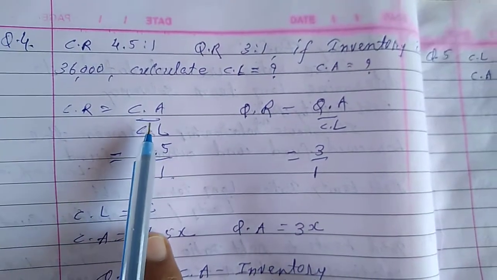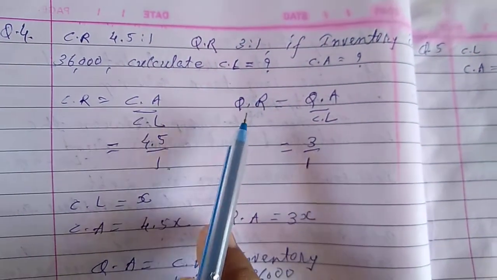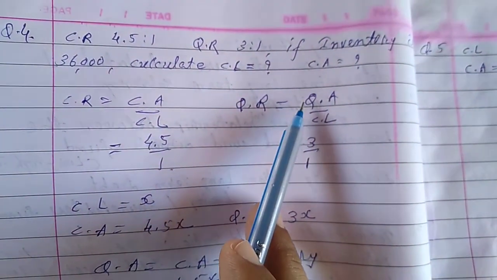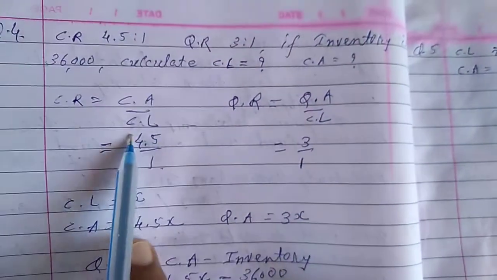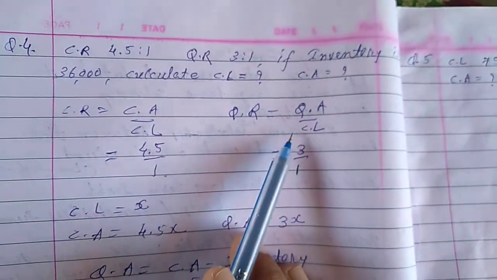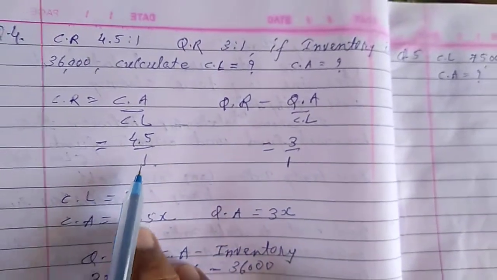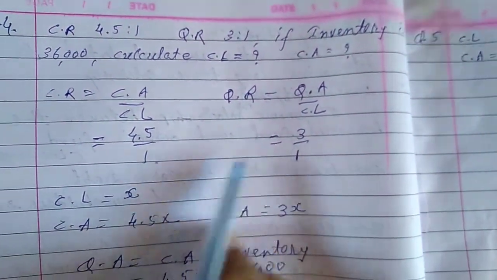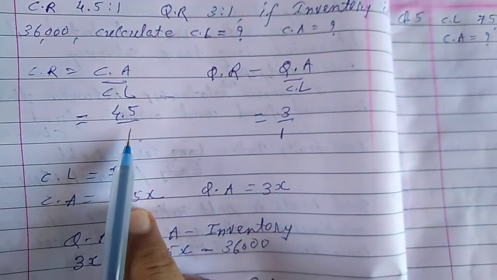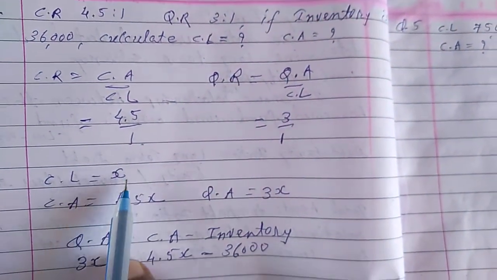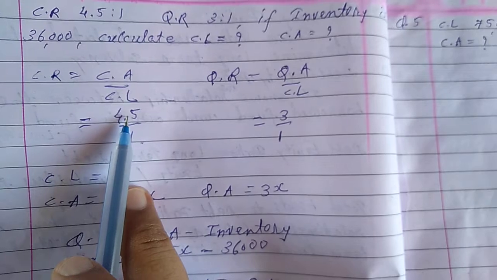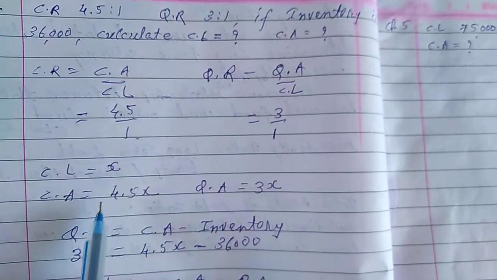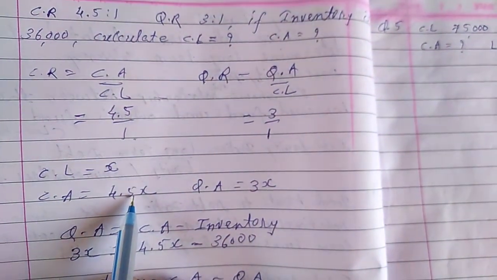Current ratio is equal to current asset upon current liability. Quick ratio is equal to quick asset upon current liability. Here in both, current liability is common. In the ratio it is given 4.5 upon 1 and 3 upon 1. So we have assumed current liability is equal to X, and current asset is 4.5x.